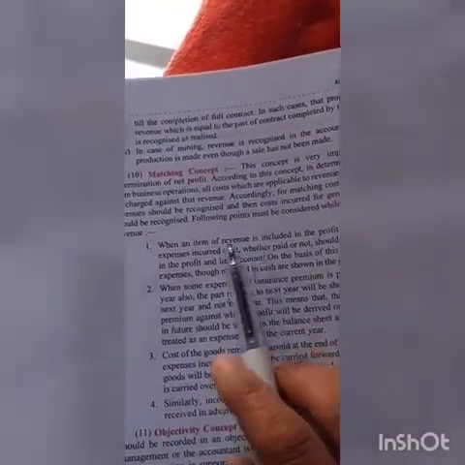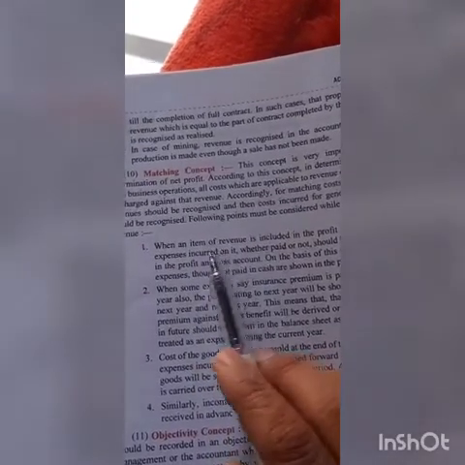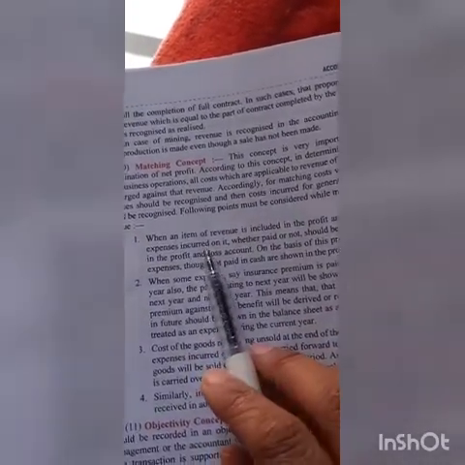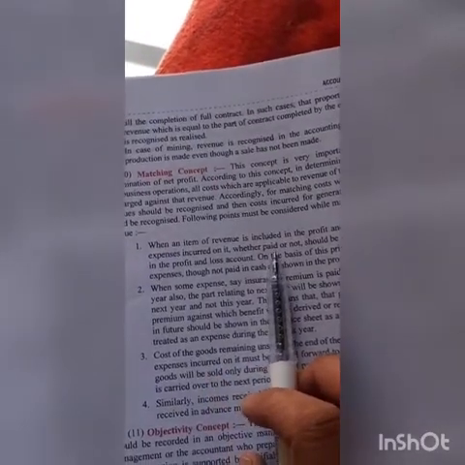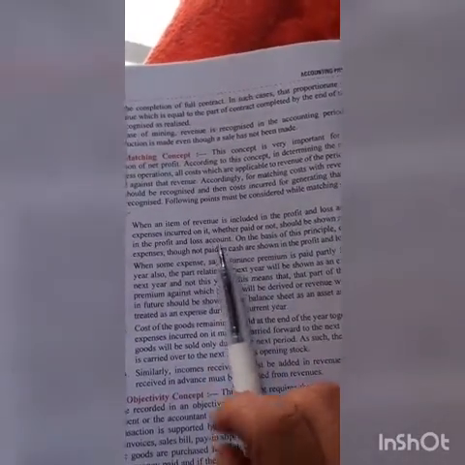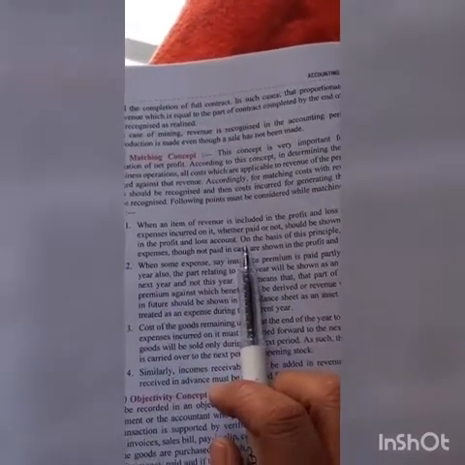So following points are to be considered for this matching concept. As per this, when we have to receive the item, it is to be included in the profit and loss account, as you know, whether they are paid or not. If any expenses of this nature, like अगर आप ये कह सकते हैं कोई आउटस्टैंडिंग एक्सपेंस है या प्रीपेड एक्सपेंस है, बट फिर भी हम उसको अपनी इनकम्स या एक्सपेंसेस में प्रॉफिट एंड लॉस अकाउंट में आप उसको शो करते हो, चाहे उसके लिए आपने कैश पे किया हो या ना किया हो.